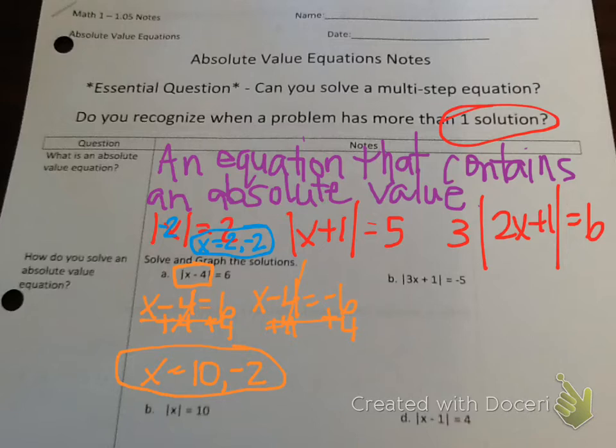Now, for letter B, we have the absolute value of 3x plus 1 equals negative 5. An absolute value can never, ever, ever equal a negative. So if all we have here is the absolute value equals some negative number, there's no solution. Okay?